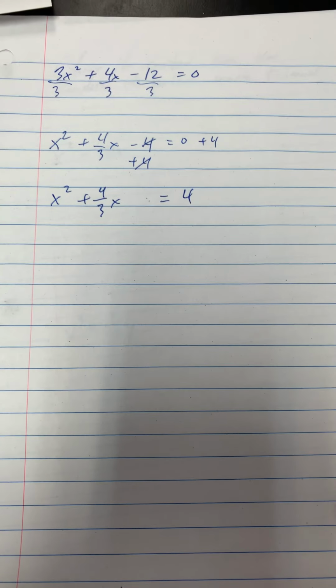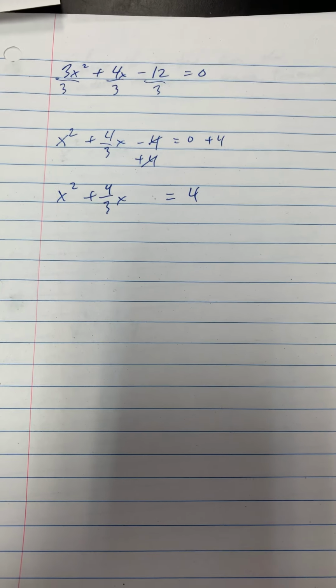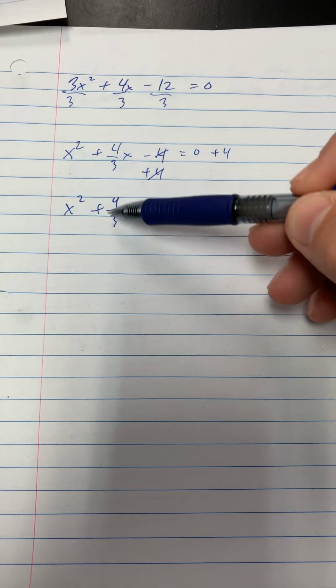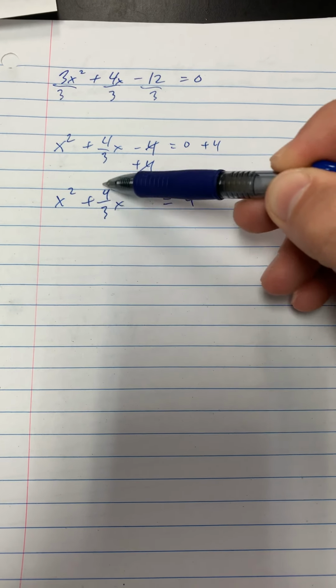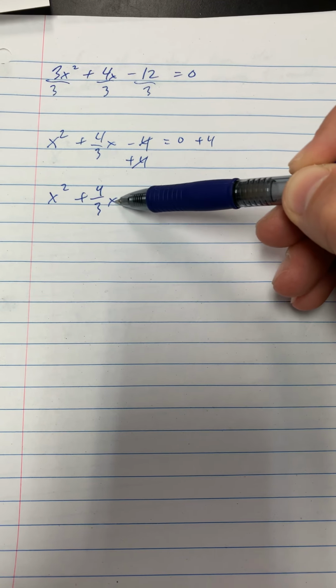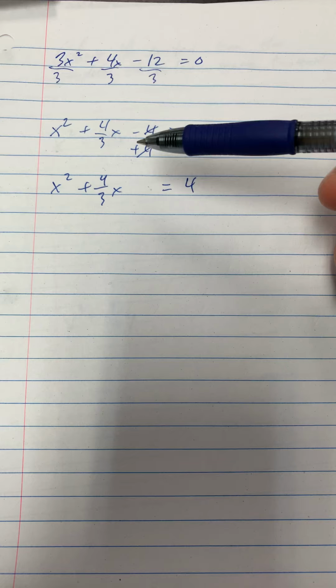Now we're going to take the square of half of the coefficient of the linear term. So that's this one right here, the coefficient of the variable that has a power of 1.